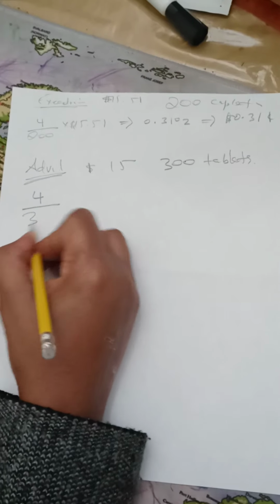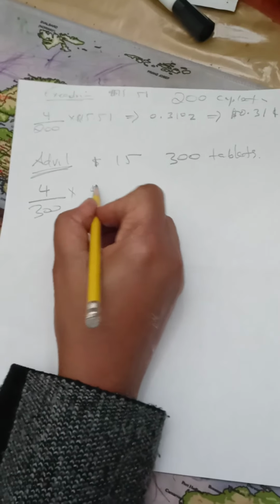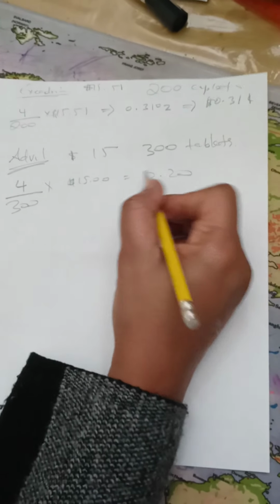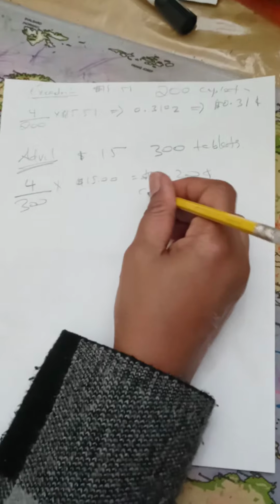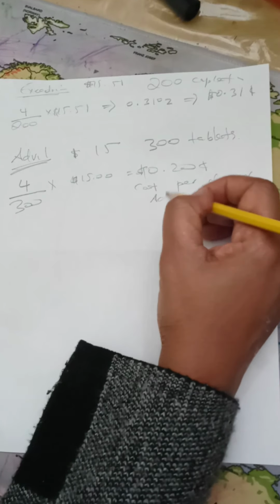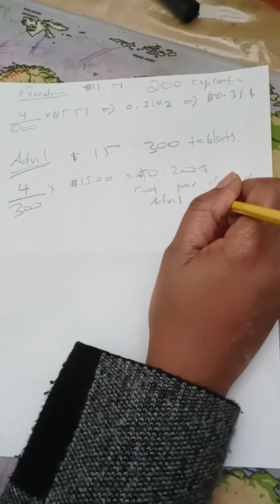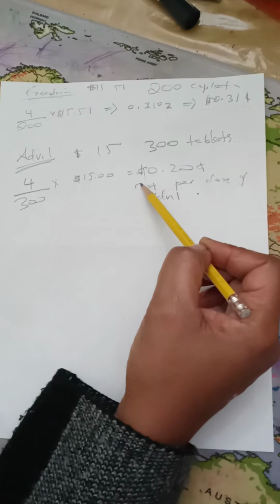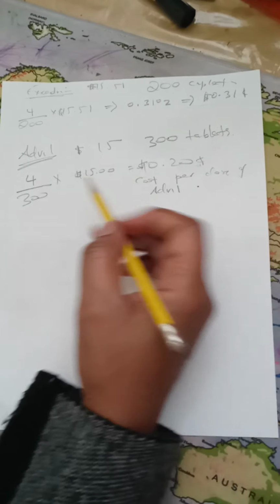So 4 over 300 times $15, and that gives us 20 cents, and that's the cost per dose of Advil. So now we have the cost for Exergen, which is 31 cents. The cost for Advil is 20 cents.